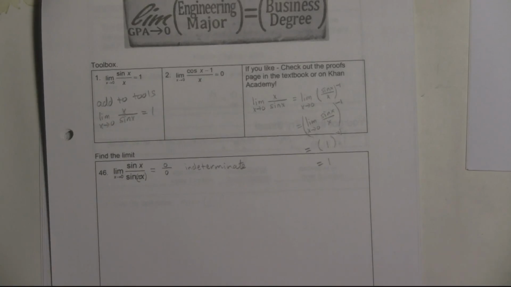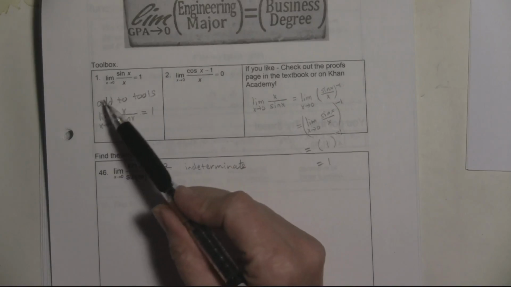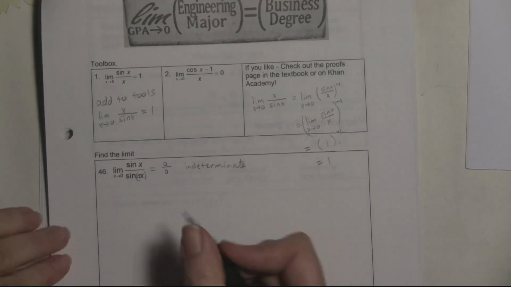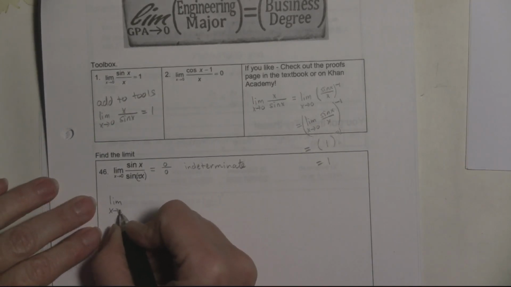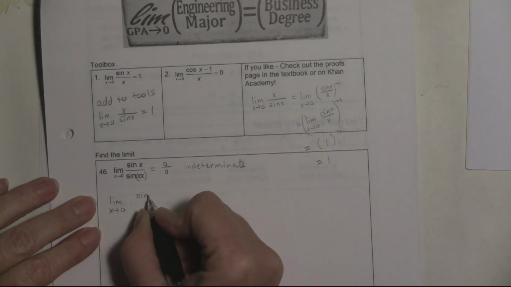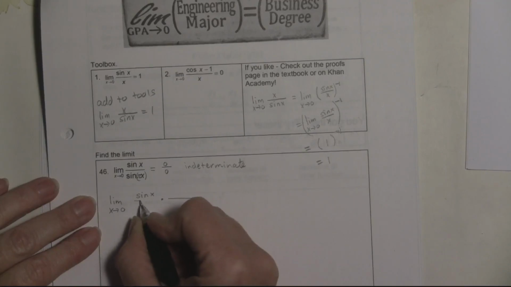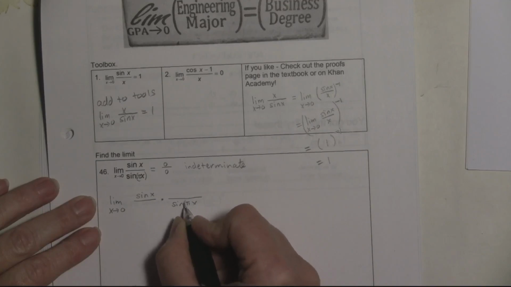I noticed because it has sine in it, that I'm going to be using these tools that I have for sine. I don't have sine of x divided by x, but if I did, then I would be able to use that tool there. So here's kind of the idea. The limit as x approaches 0 of sine of x, and I'm going to separate these, and then I'm going to put over here a fraction, sine of pi x, like that.